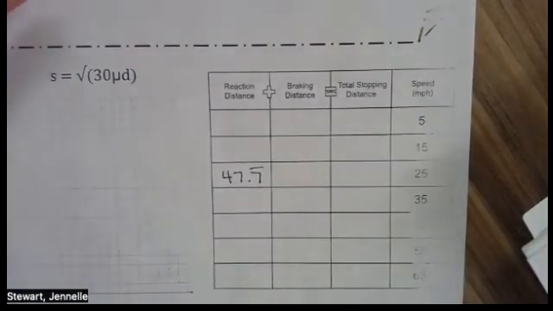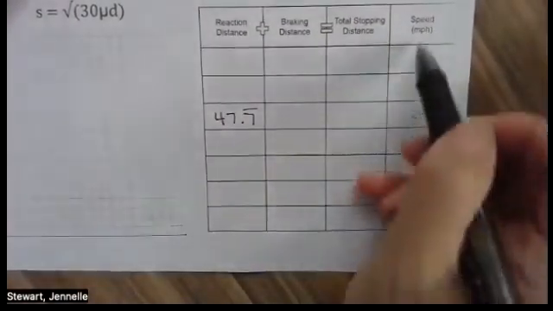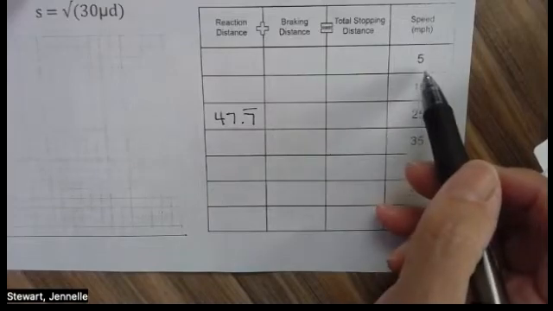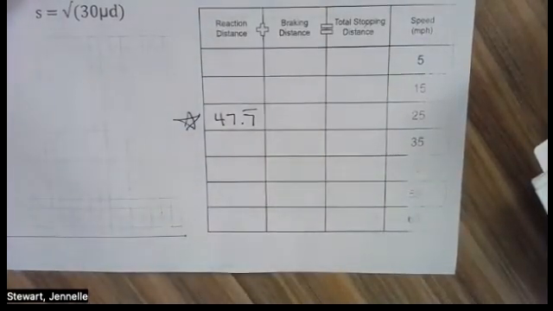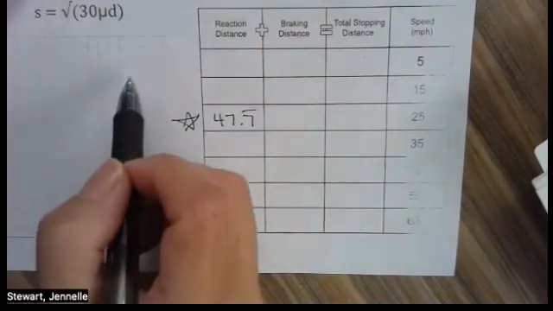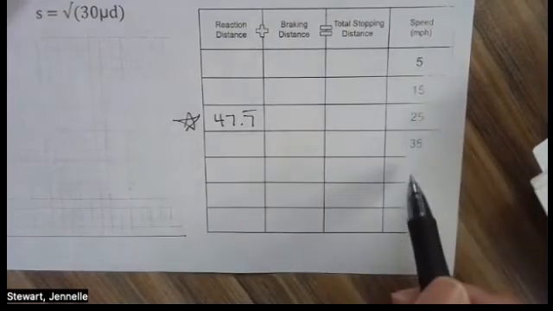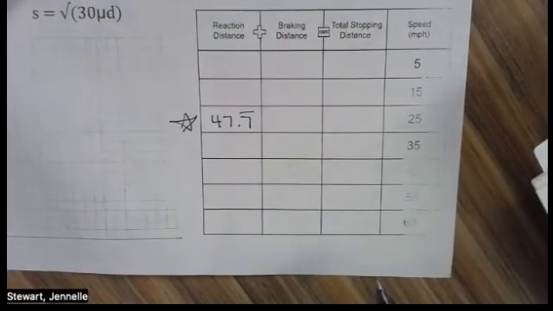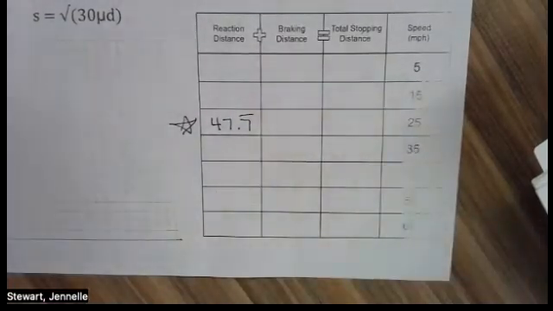Now, because I have to graph this, I have to do my reaction distance for each of these speed limits. So I have to do it for 5 miles per hour, 15. This is my story, but I have to graph this. So I have to do my reaction distance six more times. Just the reaction distance. And it's super easy because watch what you do.